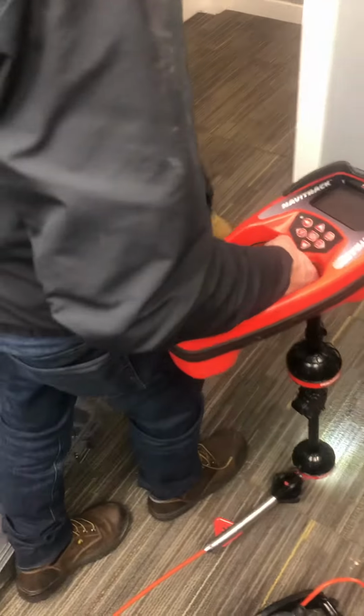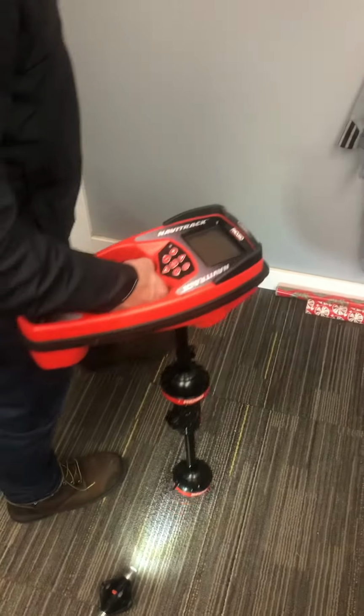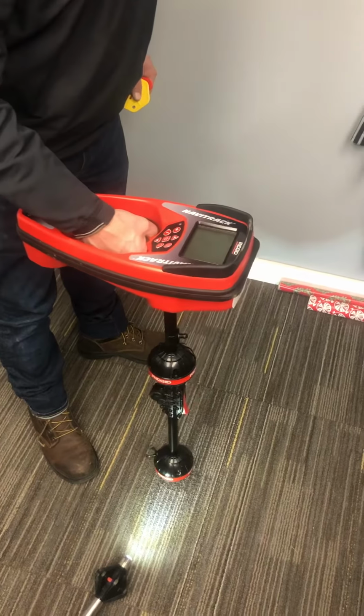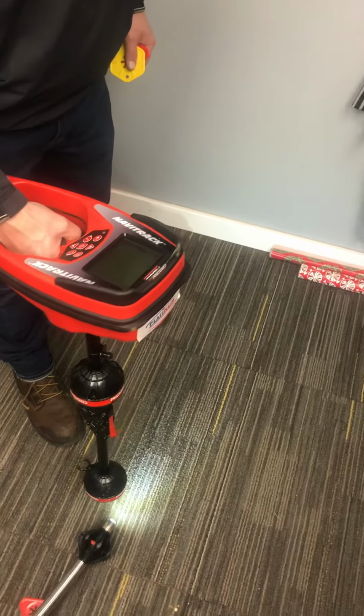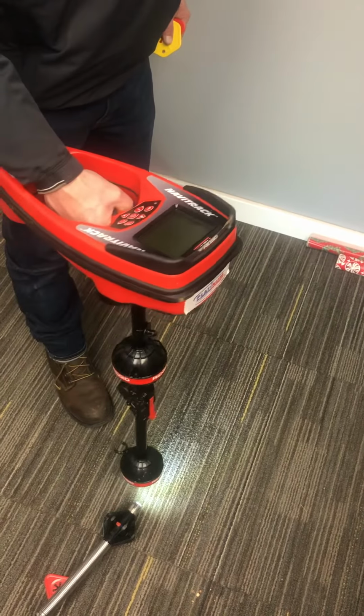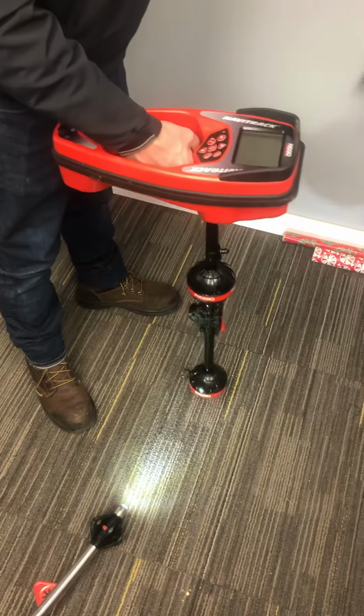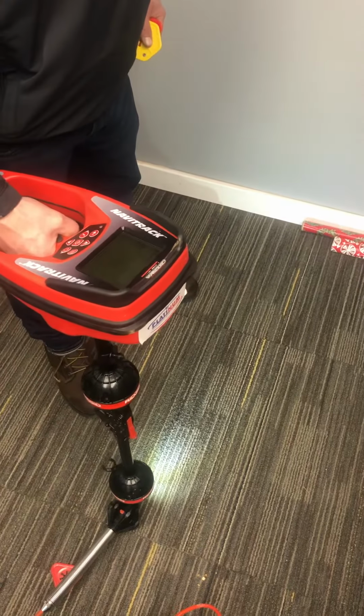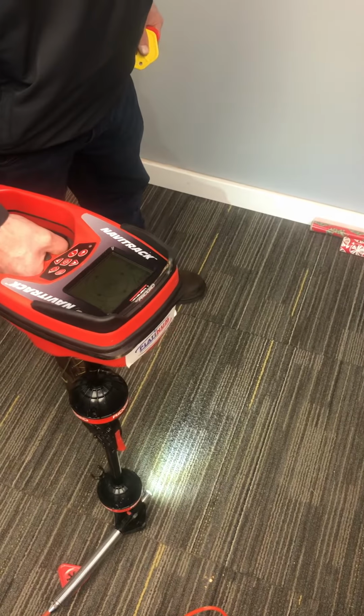So we're going to go past. Right there. Batteries are dying.